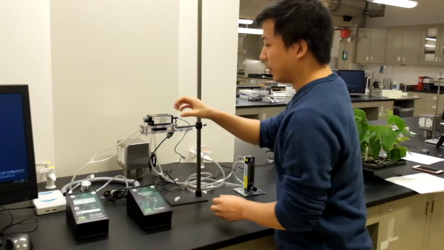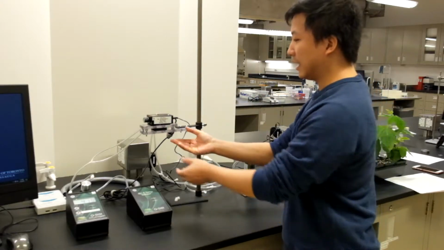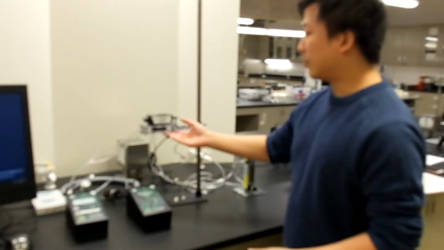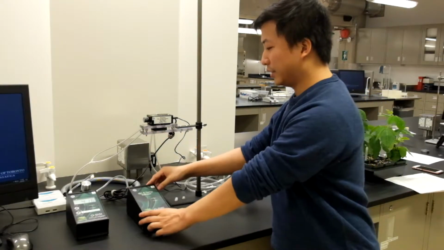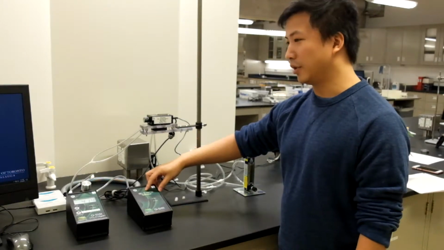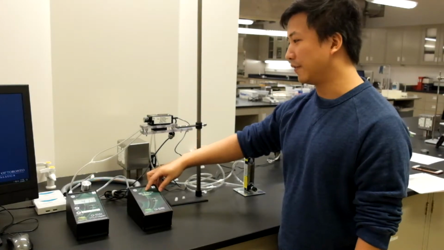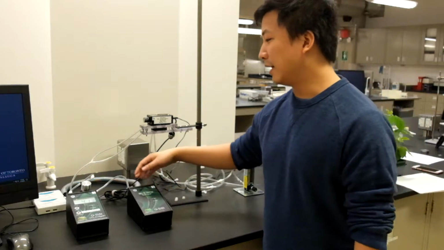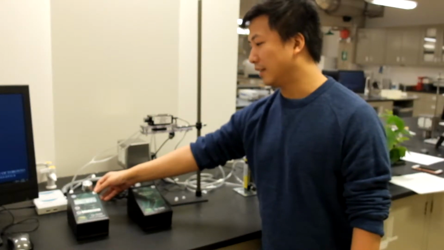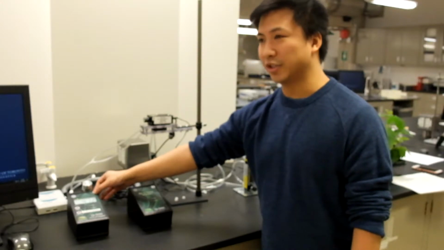To take a reference, we want to make sure that the chamber is empty, and then we want to seal it with these screws. Air will then flow out of the chamber into the relative humidity and temperature sensor, which allows the computer to record humidity and temperature of the air that's going through the system. And then the air will go through the CO2 analyzer for the CO2 concentration to be measured.